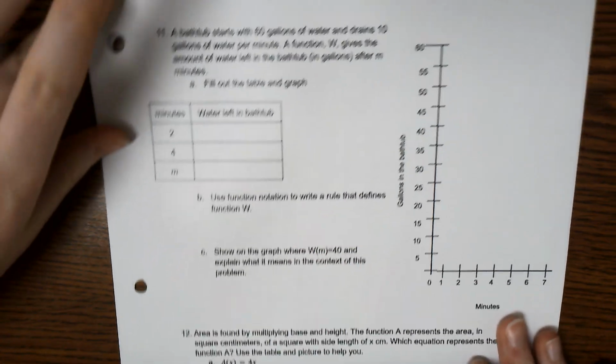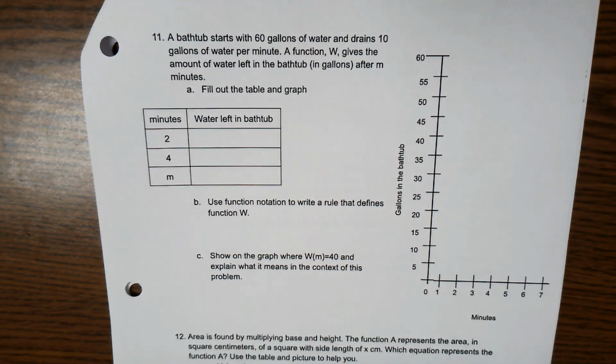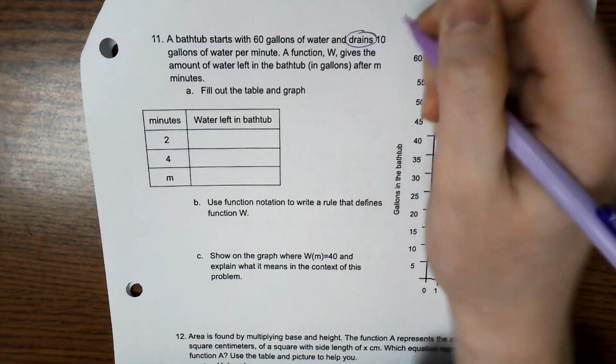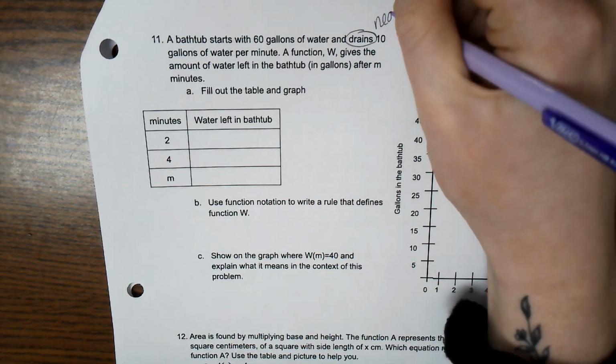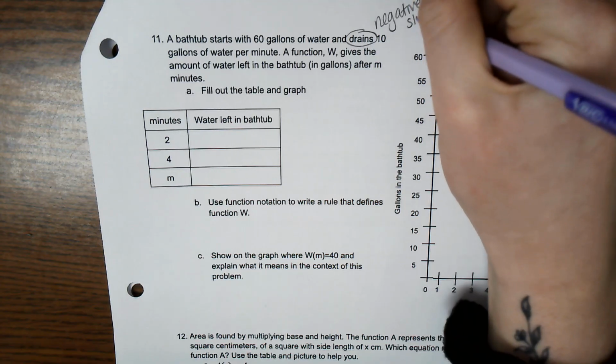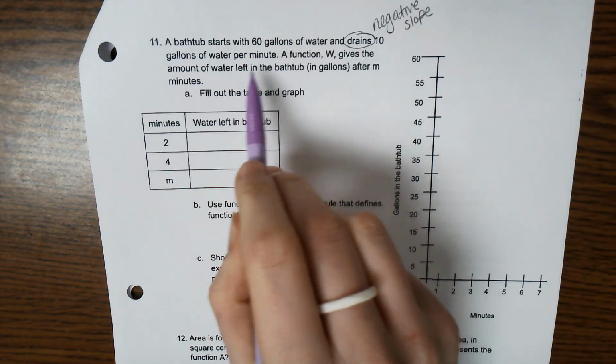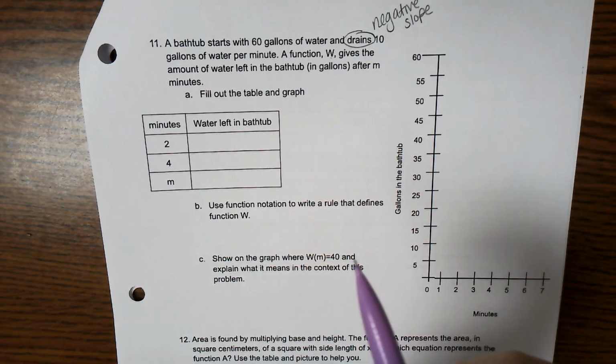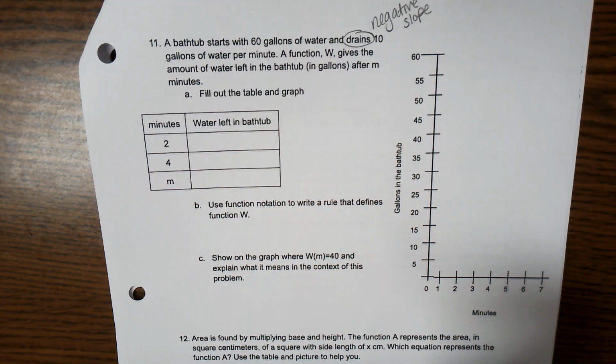All right, moving on to the next, we've got a bathtub here. Again, it starts with 60 gallons of water and it drains. Drains tell me it is decreasing, so I'm going to have a negative slope. It drains at 10 gallons per minute. Function W gives the amount of water left in the bathtub after m minutes.